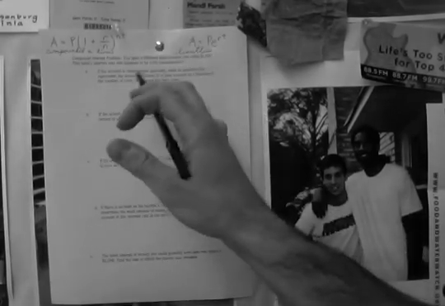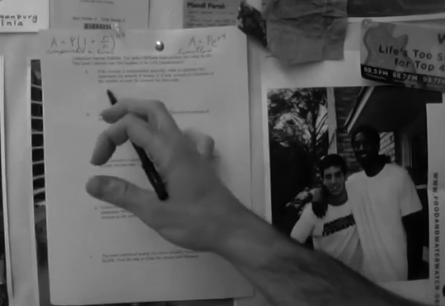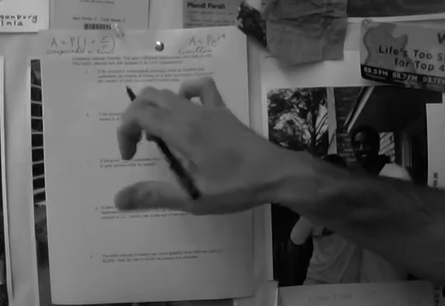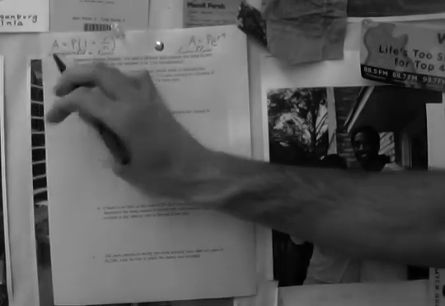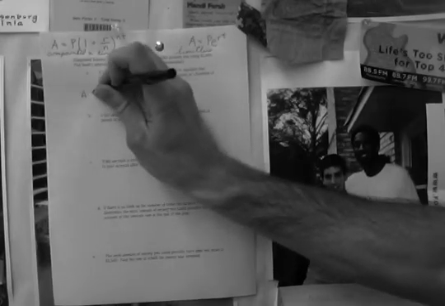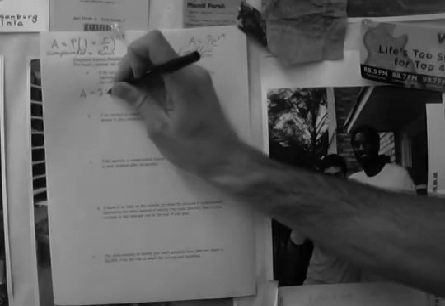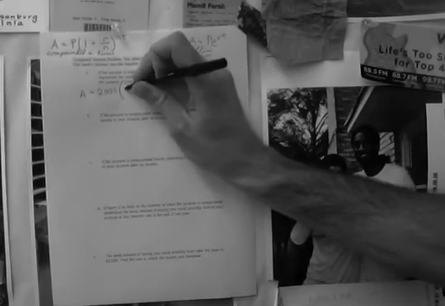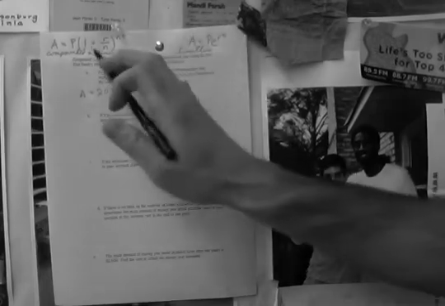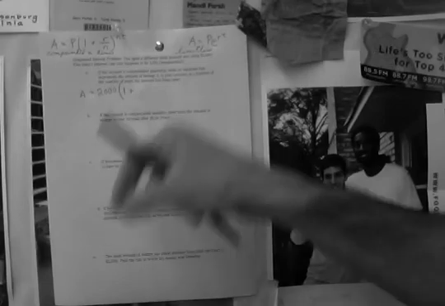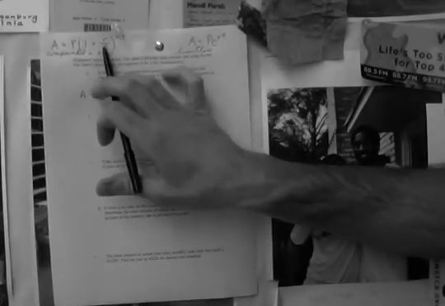Write an equation that represents the amount of money in your account as a function of the number of years the account's been open. Okay, so these get a little bit tricky. I give you a formula for this, and I'll give you this on a test also, okay? So the amount of money you have, A, equals your principal amount, that's just your starting amount, $2,000, times 1 plus 0.012. 1.012 was the multiplier in the previous problem. We just added the 0.012 from the rate.